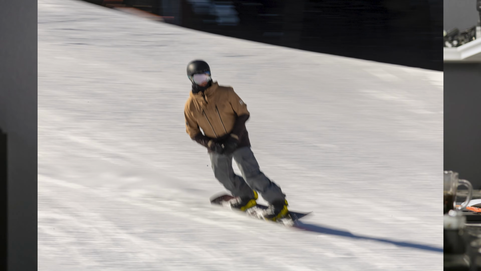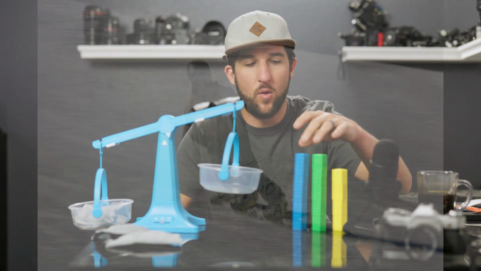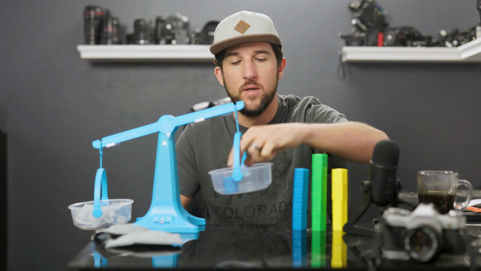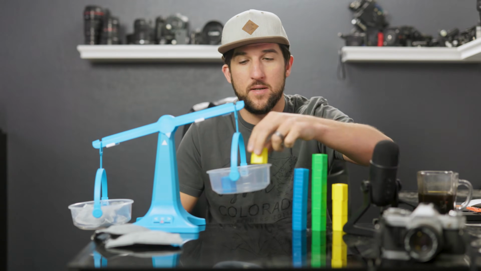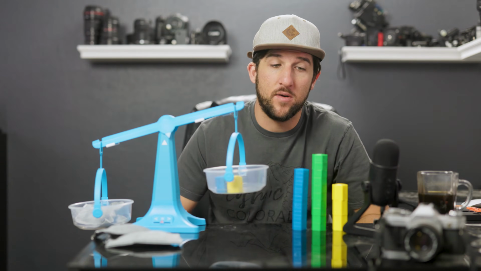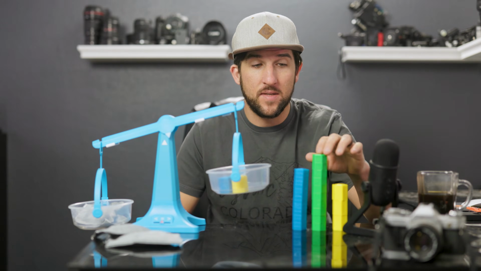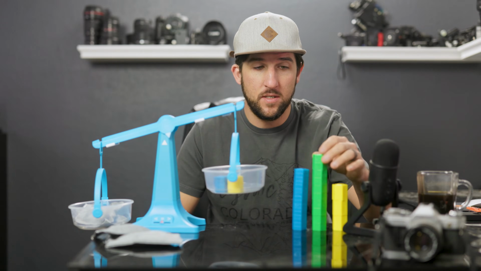So for this first skiing photo, you can see that the balance isn't quite right, is it? Because there's all of this motion blur. So for this exposure, I got one bit of light from our ISO. That is because I was shooting at ISO 100, and I got one bit of light from our aperture. That's because I was shooting stopped down at f8. That means I have to get all of our light from our shutter speed.